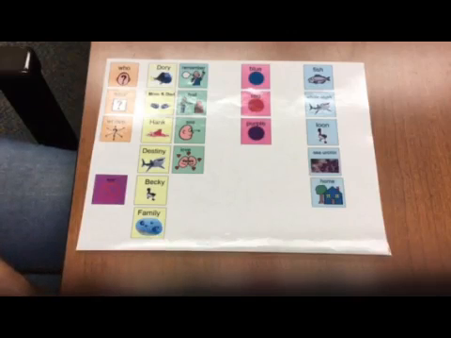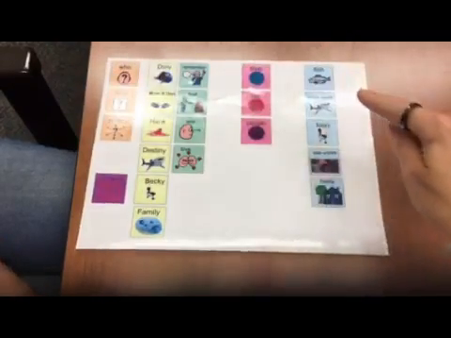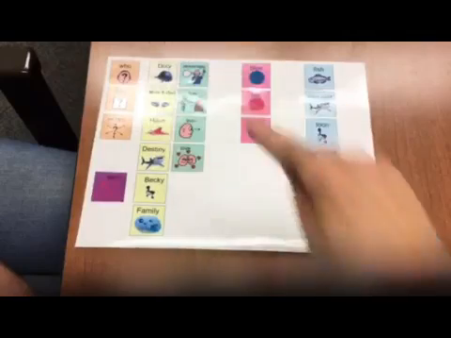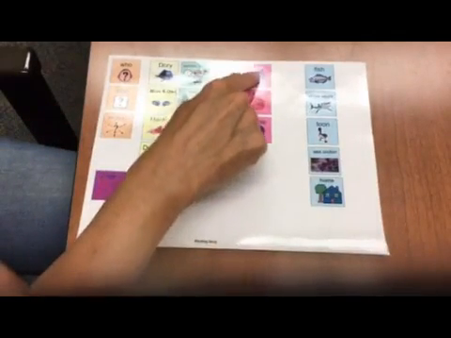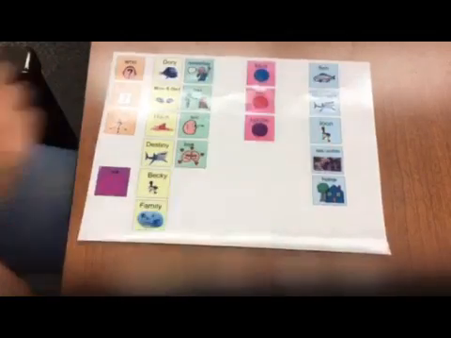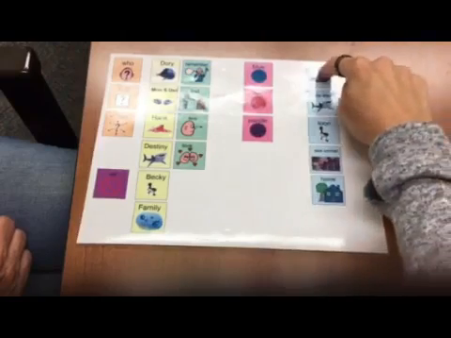I've waited for my student to respond. So now I'm going to give them a prompt. In this case, I'm going to use an indirect verbal prompt. Georgie, your turn. What is Dory? Yeah, that's right. Dory is a blue fish.